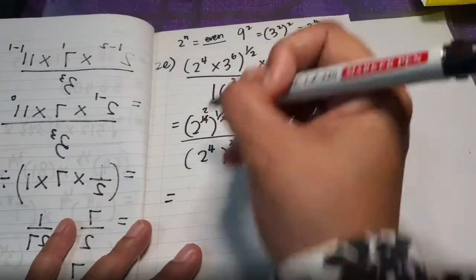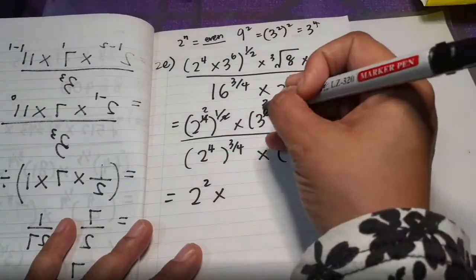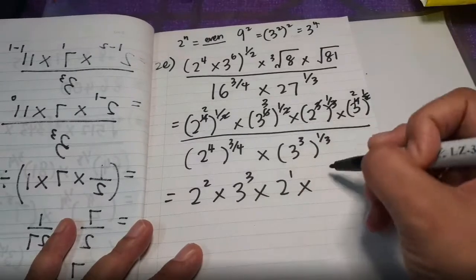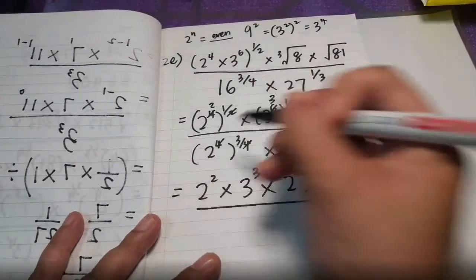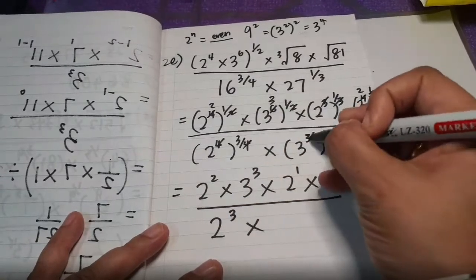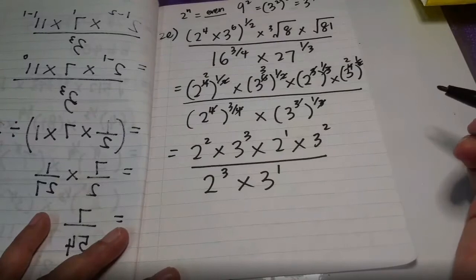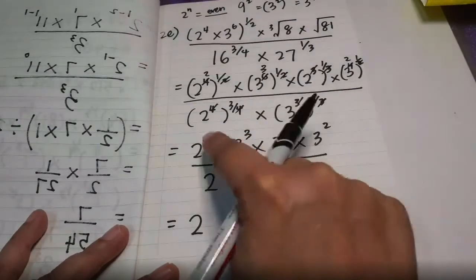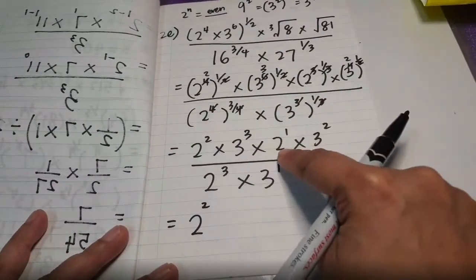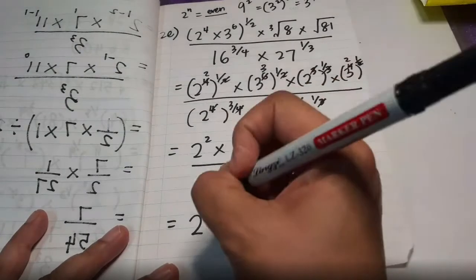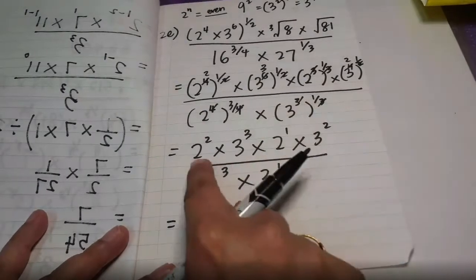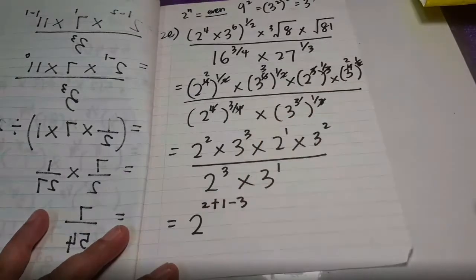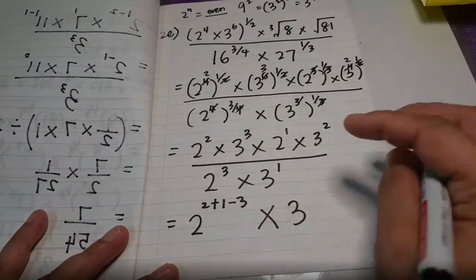So we simplify: 2 to the power of 2 multiply 3 to the power of 3 multiply 2 to the power of 1 multiply 3 to the power of 2, over 2 to the power of 3 multiply 3 to the power of 1. So we have only base 2 and base 3. So we combine base 2. I start with base 2. This is 2, multiply, this is 2 to the power of 1. So when multiplication, the index will plus 1. And divide 2 to the power of 3, the same base, so the index we will minus 3. Multiply 3. Okay, we settle with 2.